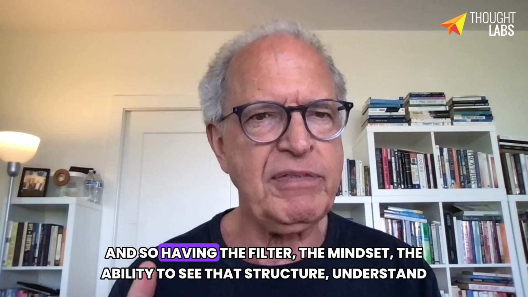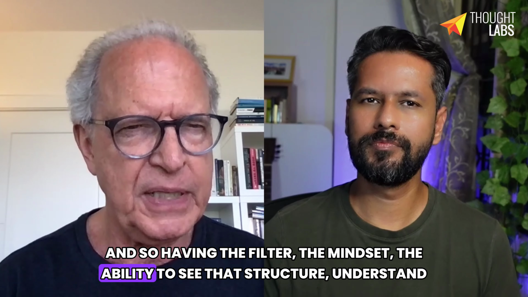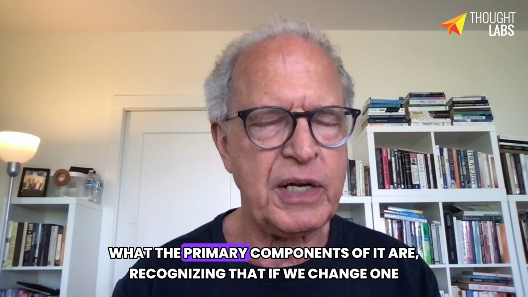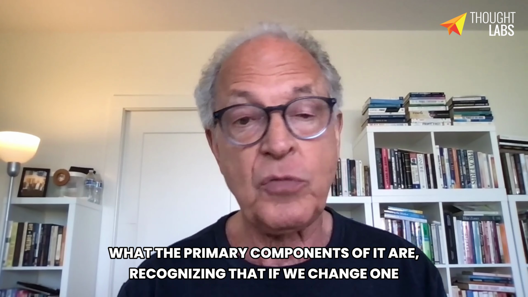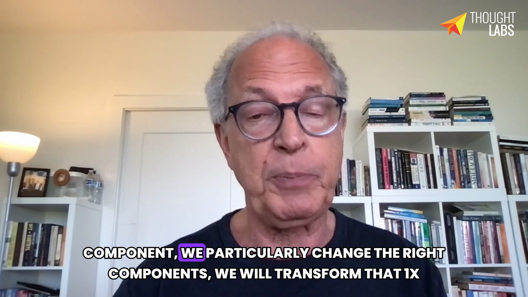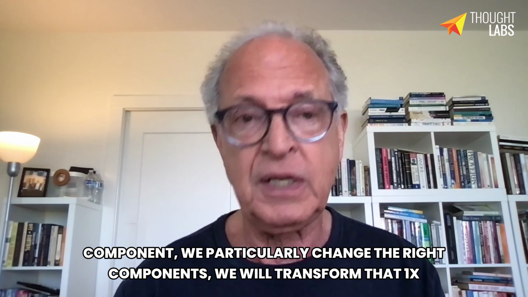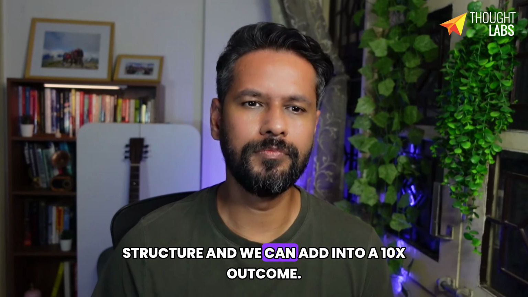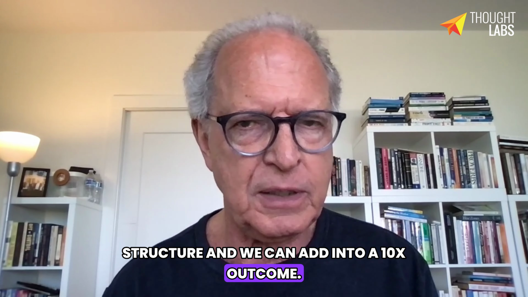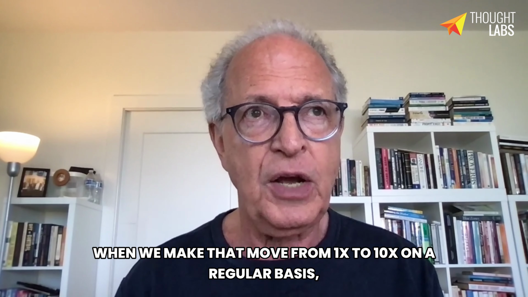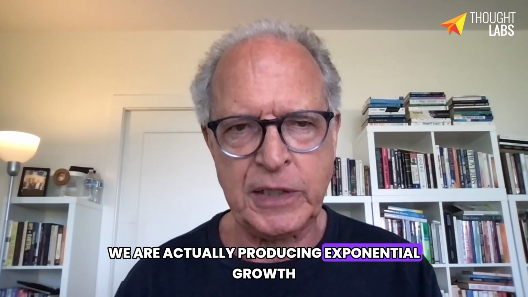So having the filter, the mindset, the ability to see that structure and understand what the primary components of it are, recognizing that if we change one component, particularly if we change the right components, we will transform that 1x structure and we can move that into a 10x outcome. When we make that move from 1x to 10x on a regular basis, we are actually producing exponential growth.